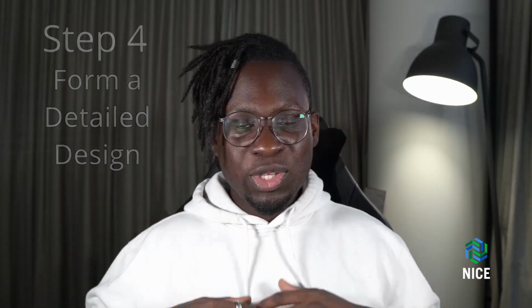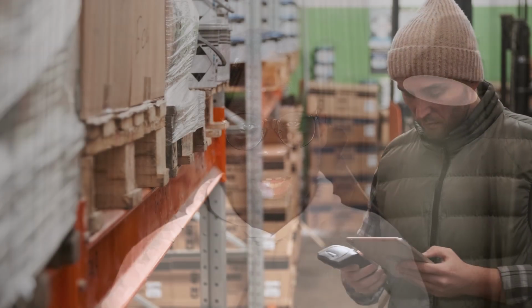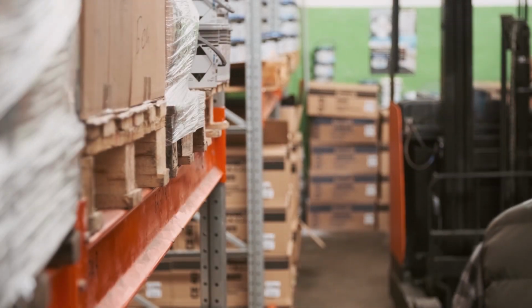Step 4, form a detailed design. Once you have a prototype that you're happy with, you need to go back to the drawing stage and make sure that everything is nailed down to a T. The prototype will give you an idea of what the product will look like generally, but in terms of the small, fine details, this is the step in which you refine everything that you've built. The main goal of this step is to maximize manufacturability by understanding your cost of materials, amongst other things.